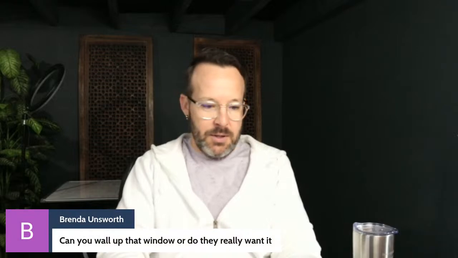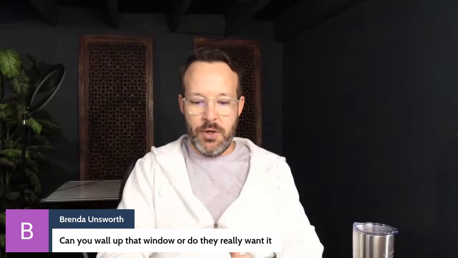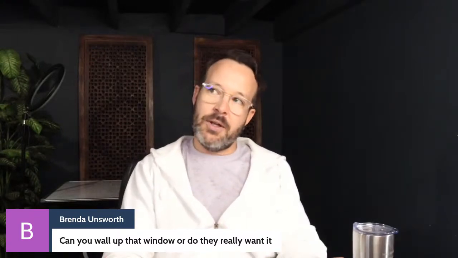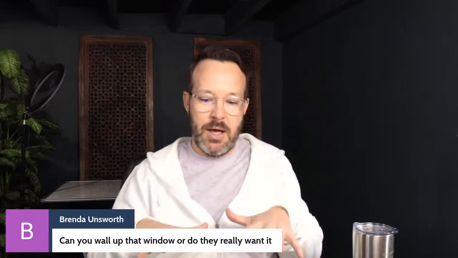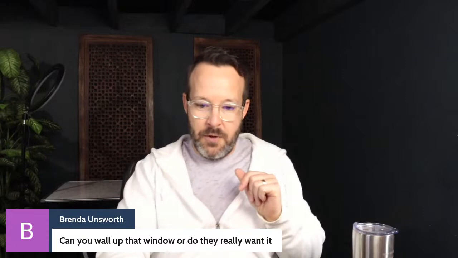All right. Can you build up to the window? No, I can't because it's too low. It's only 20 inches off the ground. So I have to keep it back from that window or figure out some kind of way to use an IKEA cabinet for a window seat.